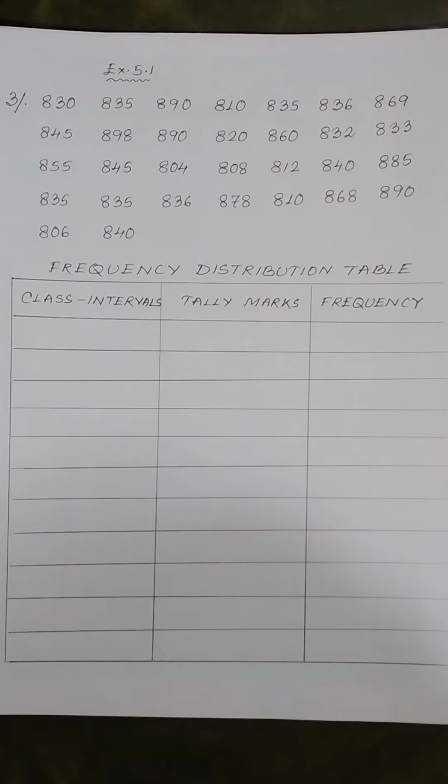Question number 3 I have taken as I have started this exercise, for taking the example, my dear students. Don't think that I am following the exercise. I have to take some question to do it. So for histogram I am taking this. Clear? That is that much clear.